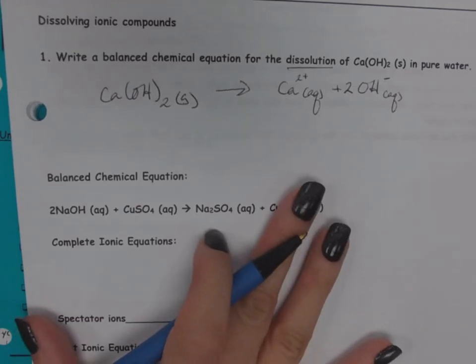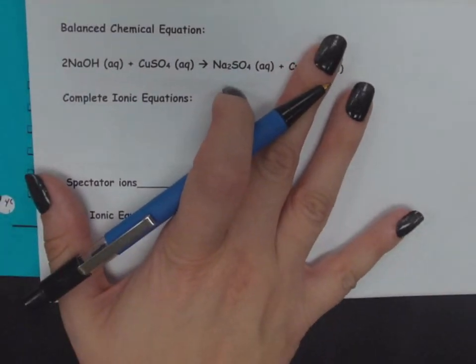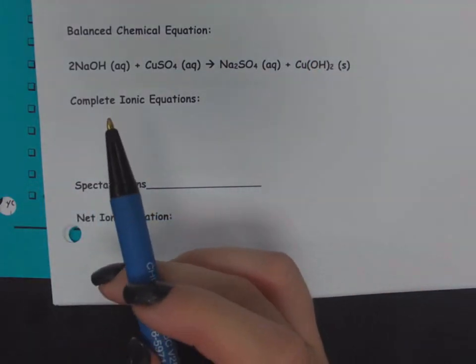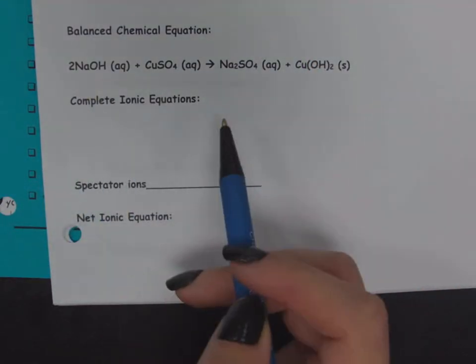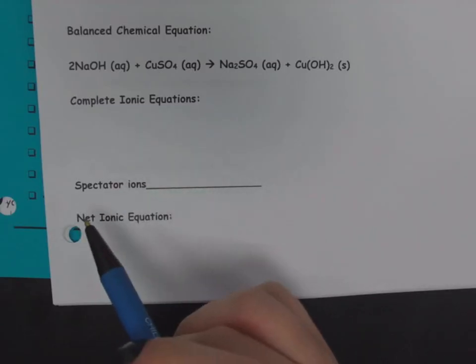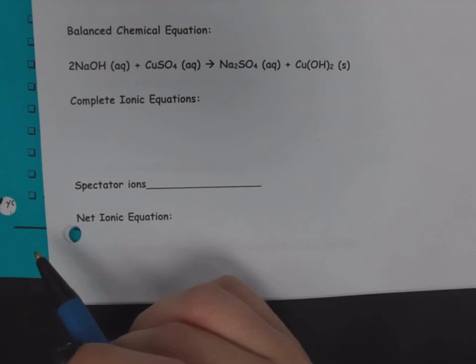Okay. You guys are really familiar with balanced chemical equations. Now we need to take it to the next step, where we are going to be doing ionic equations. Okay? So first thing, I need you to be able to identify when you have an ionic compound.